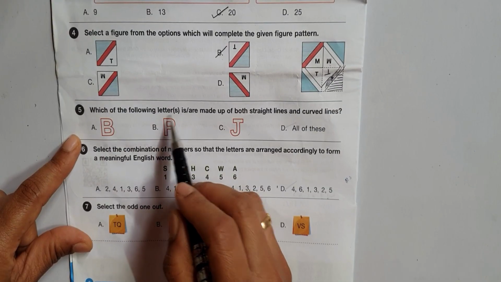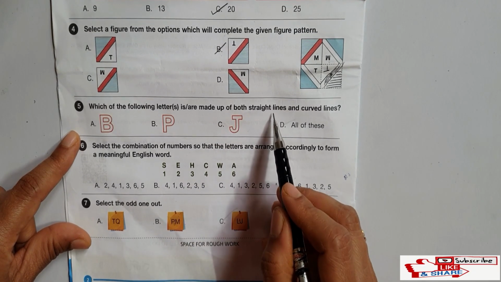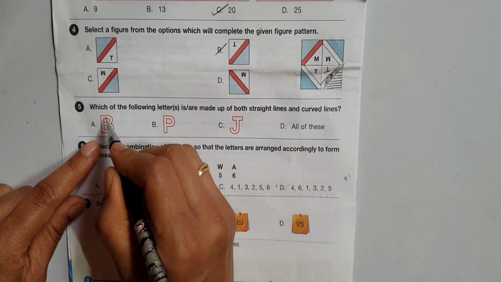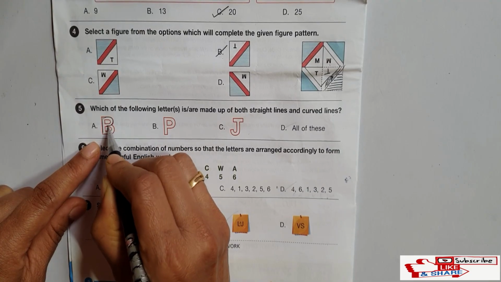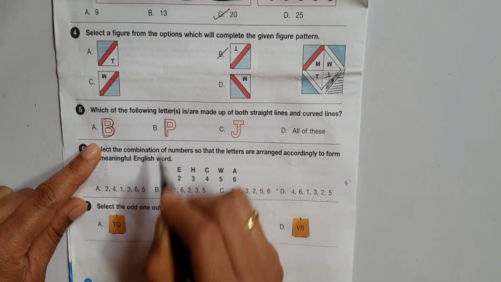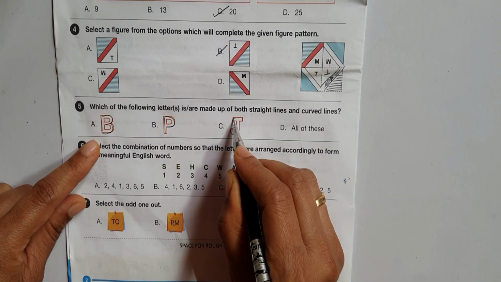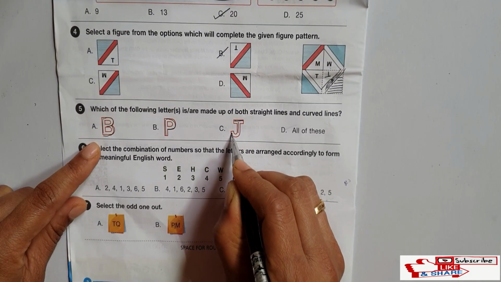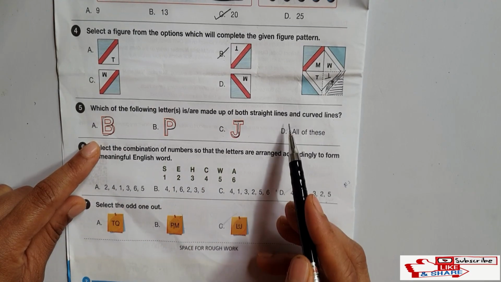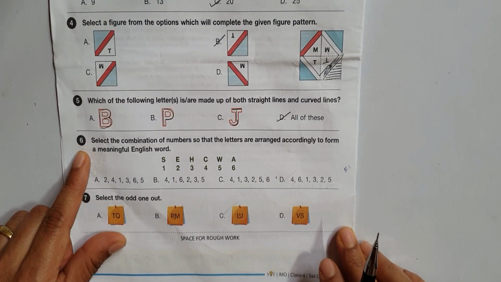Which of the following letters is or are made up of both straight lines and curved lines? So in option A, a straight line is there and on this side a curved line is there. In option B, here P has a straight line and this is a curved line. And option C, here this is straight and this is straight, but here curved. So all the options have both straight lines and curved lines. Therefore we have to take all of these. Next, go to the next question.